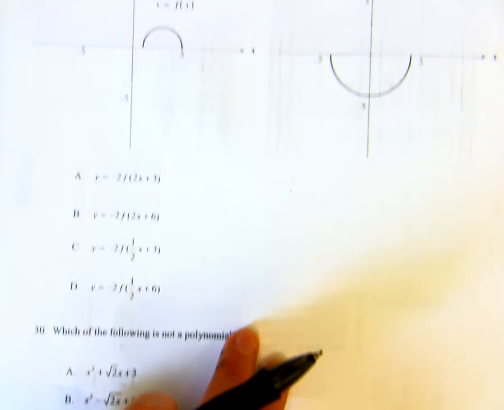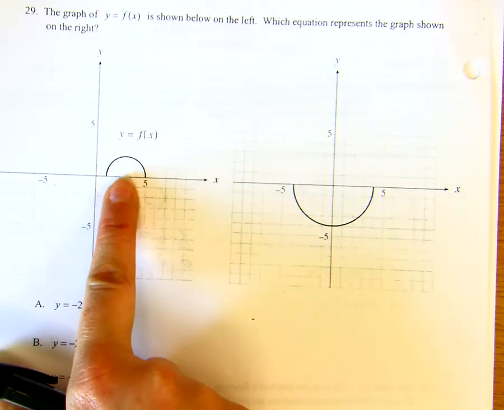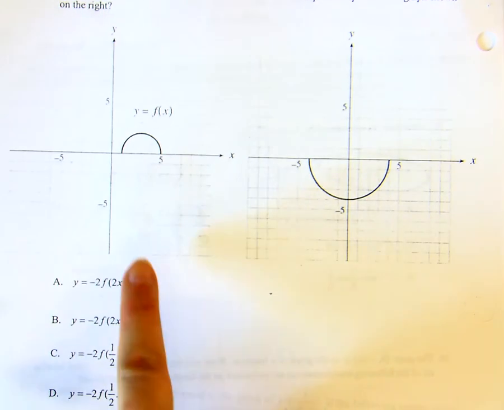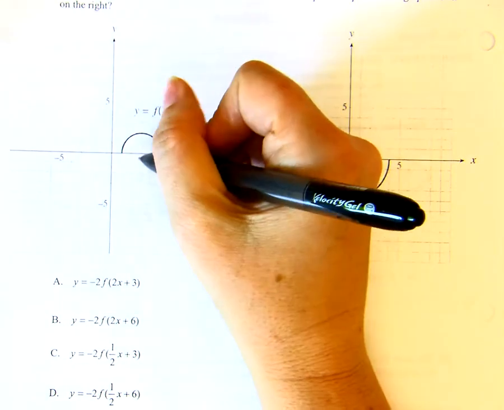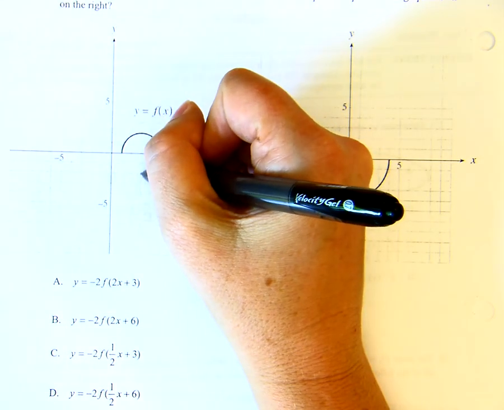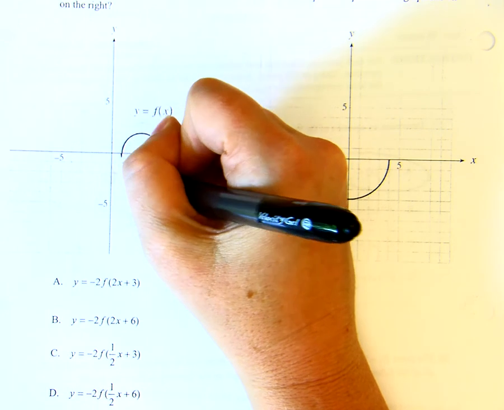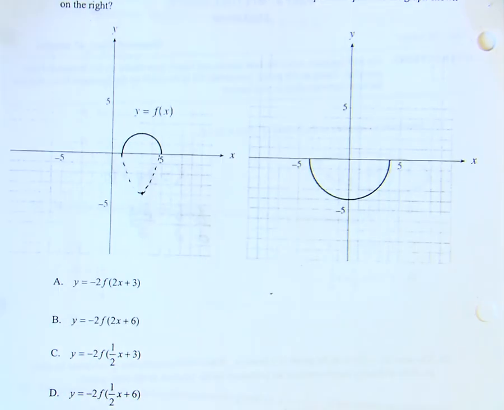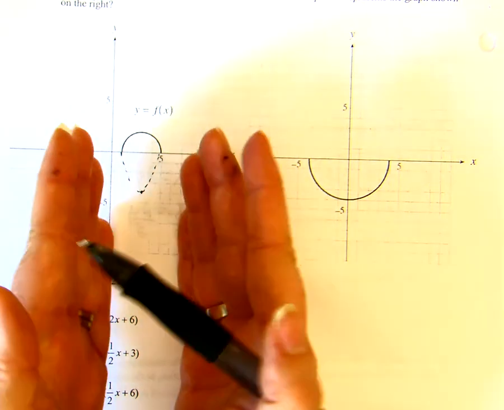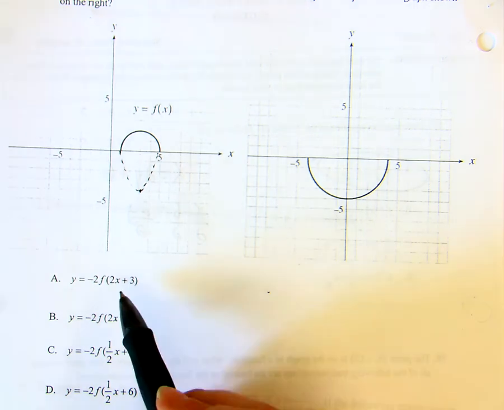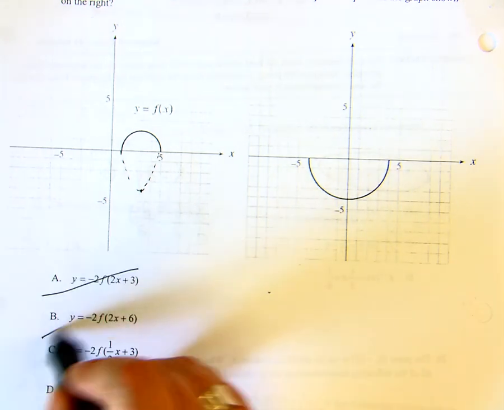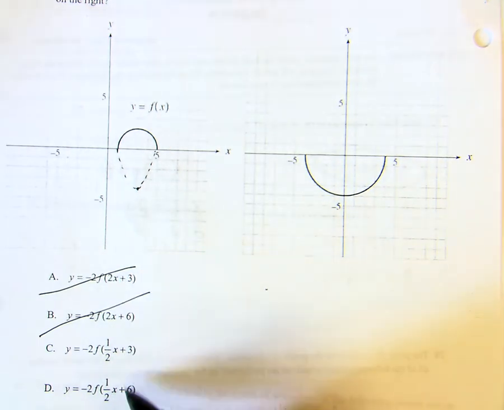727, the correct answer was D. Question number 29 wanted you to figure out what turned this into this. Now, they've all got a reflection and they've all got a vertical stretch by 2. So if I take care of that, it's going to be upside down twice as deep as before. So there's my vertical stretch and my vertical reflection. But it's gotten wider. That's a horizontal stretch by 2. Because that change will be with the y value, I don't want a 2, I want a 1/2. So those guys are out, these are my options.